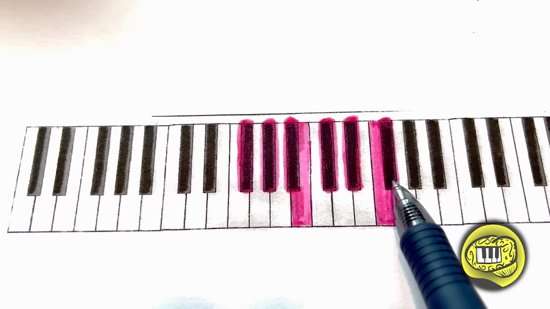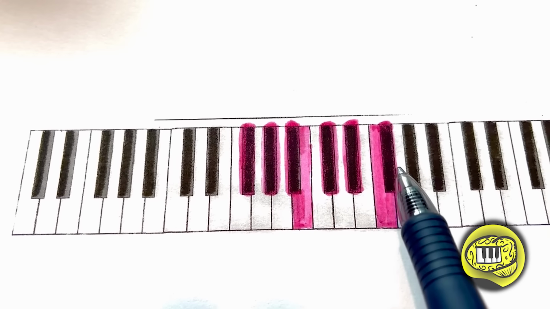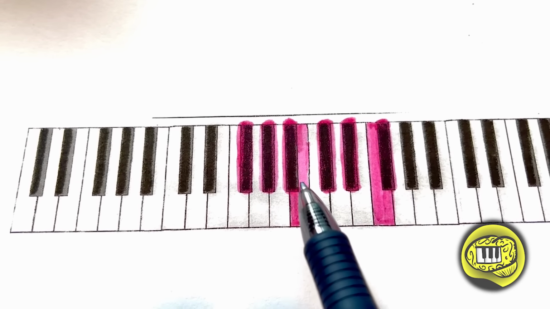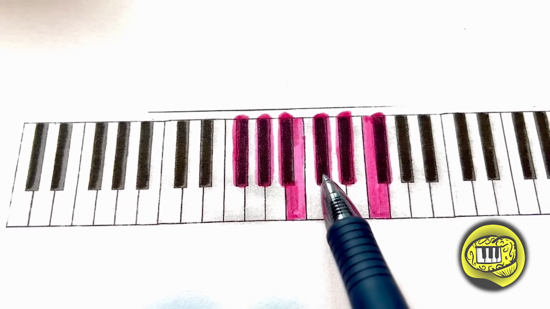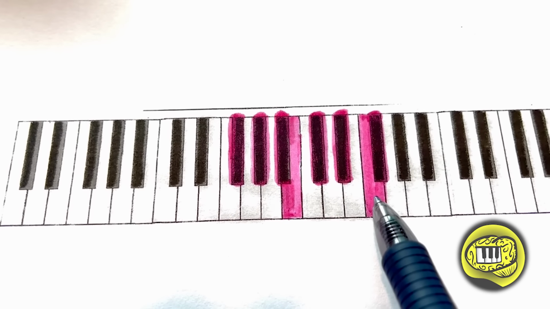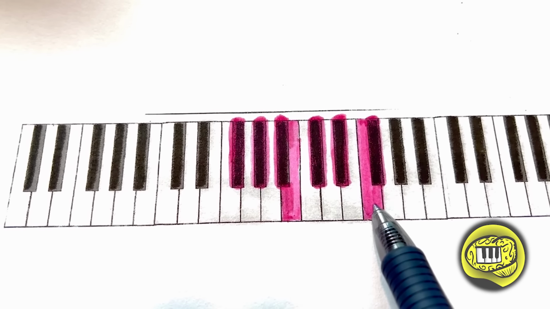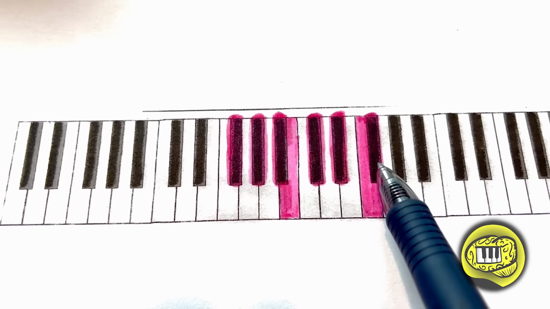The rule for scales is you have to use every letter. F sharp, G sharp, A sharp, B, C sharp, D sharp. Is that F? No, this is not F. This is E sharp, F sharp.